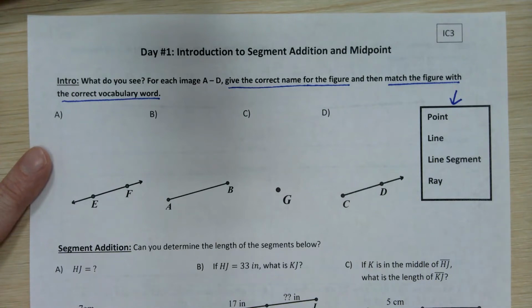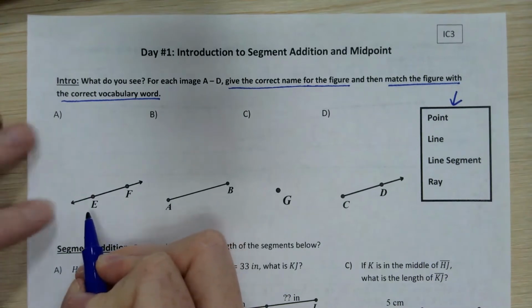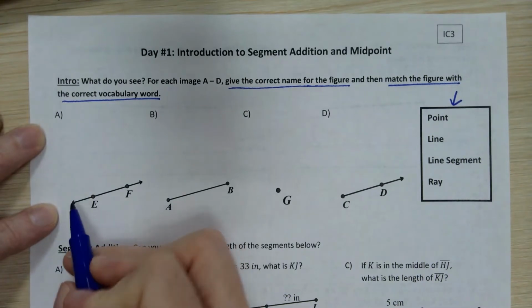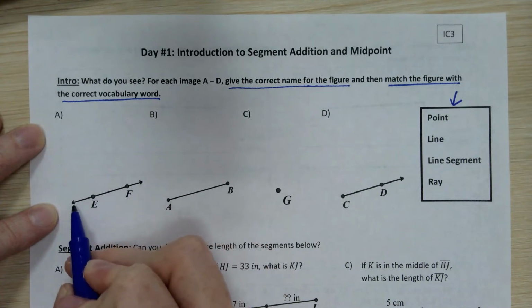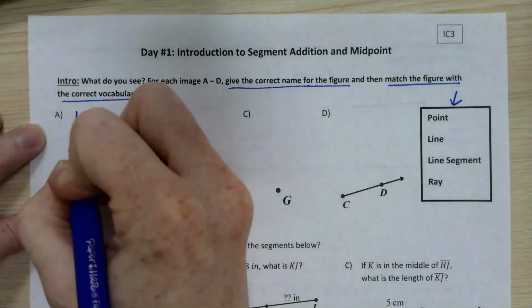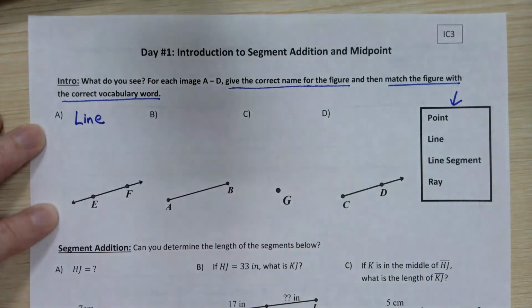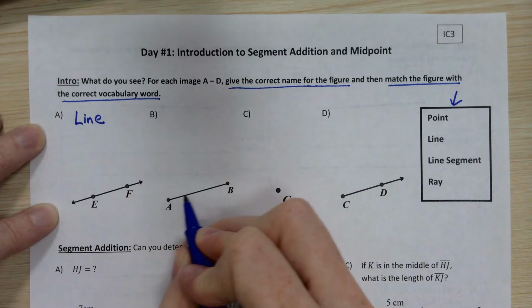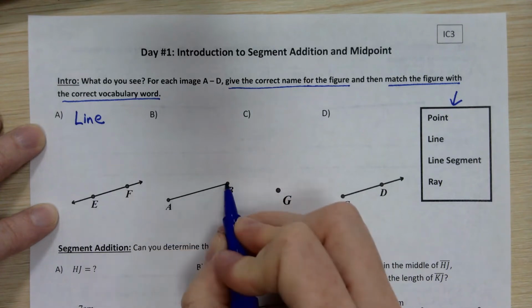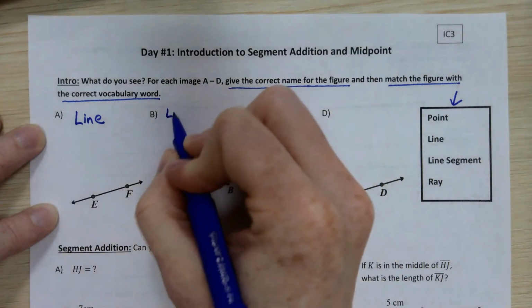All right, welcome back. We are looking in this first diagram at a geometric figure that continues forever in both directions thanks to those arrows. So you should have selected the vocabulary word of line. Figure B does not continue in both directions, so that would be a line segment.